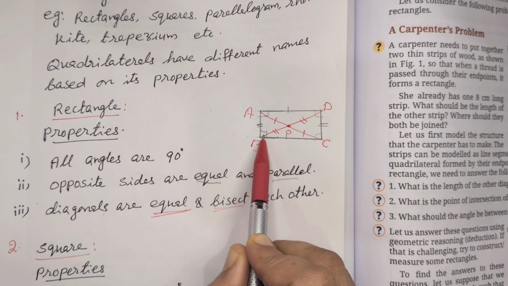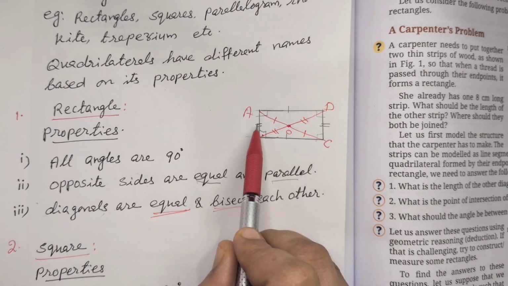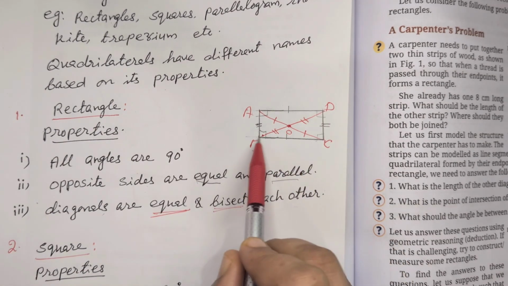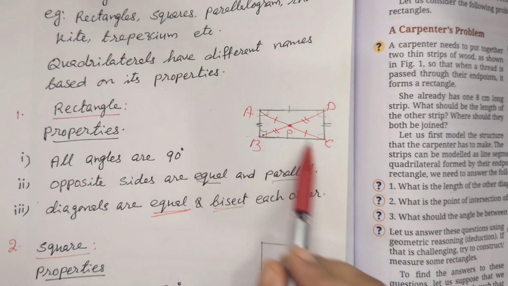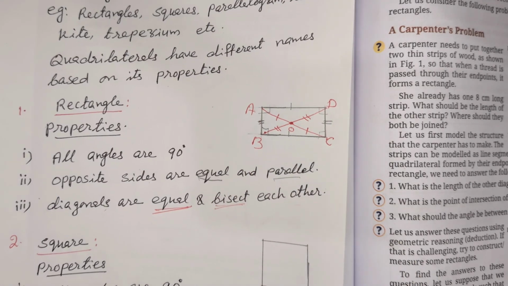All angles are 90 degrees. Opposite sides are equal and parallel. Then diagonals are equal and bisect each other.